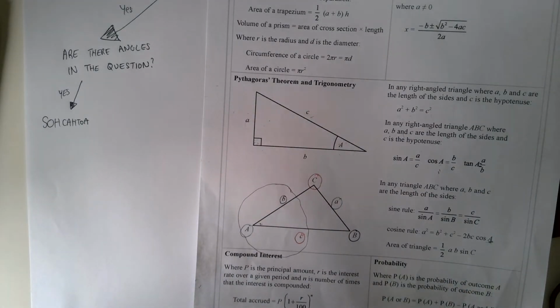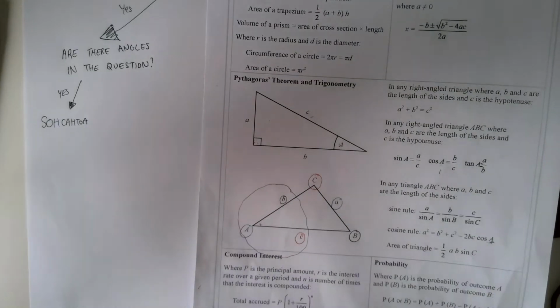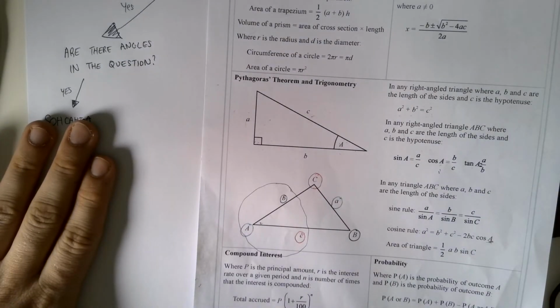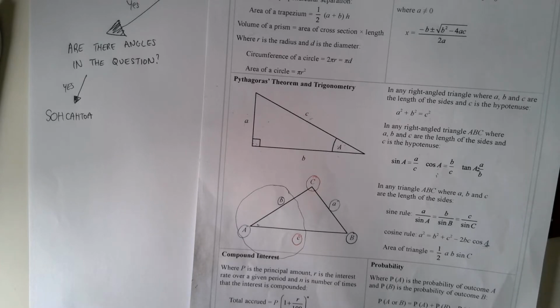So if you need to work out what a side is and you're given an angle, you will have to be using SOHCAHTOA. Refer back to the very first video on this playlist and you will see how you choose which of those relationships, which of those equations, you should use.